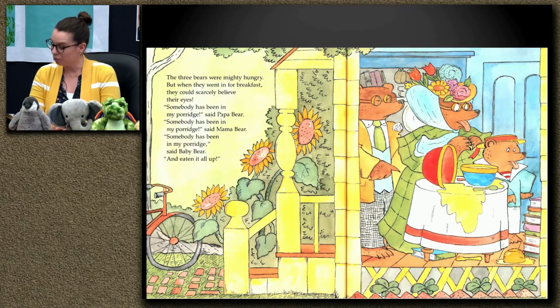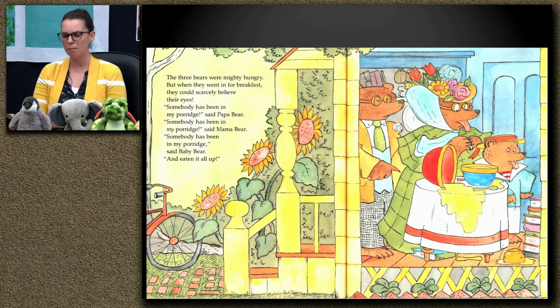The three bears were mighty hungry. But when they went in for breakfast, they could scarcely believe their eyes. "Somebody has been in my porridge," said Papa Bear. "Somebody has been in my porridge," said Mama Bear. "Somebody has been in my porridge," said Baby Bear, "and eaten it all up."